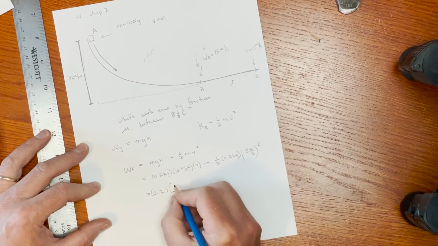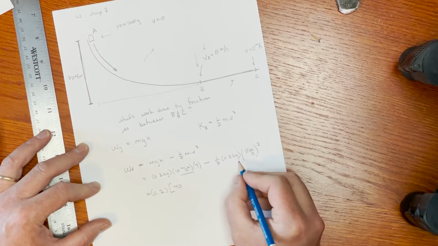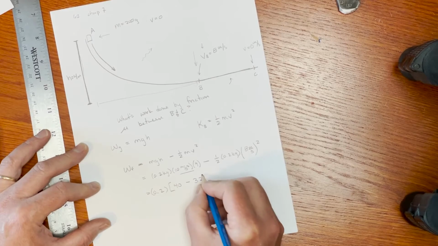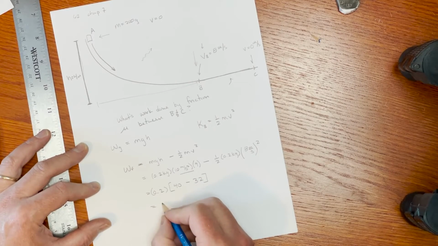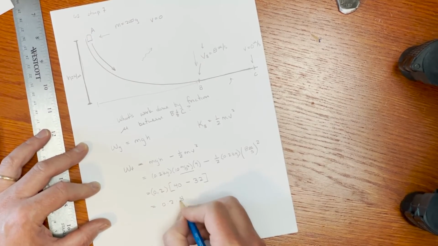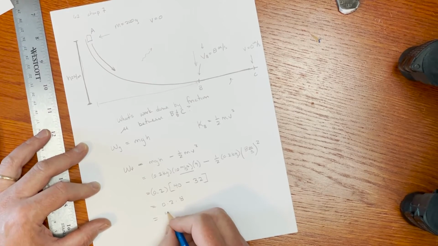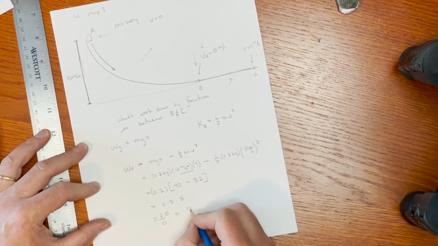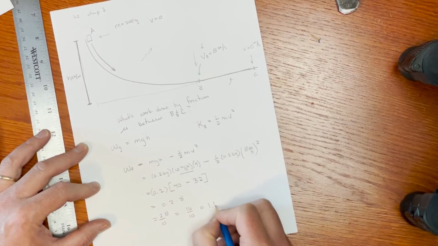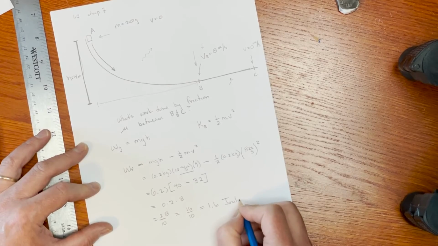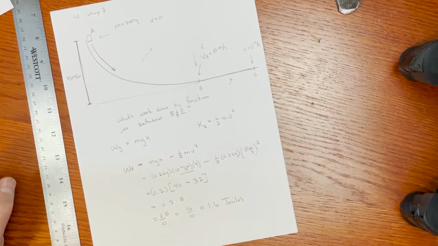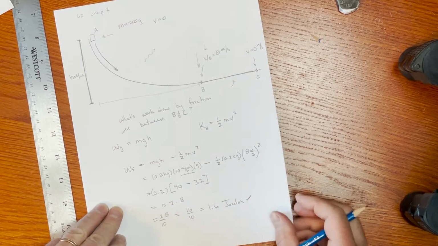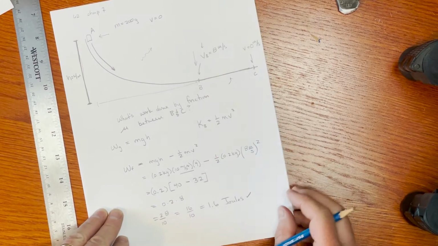I get 40 from that term, and 64 divided by 2 is 32. So that gives me 0.2 times 8, which is 16 over 10, which is 1.6, and our units are joules. So not a whole lot of energy is lost, so we don't need to worry about that so much.